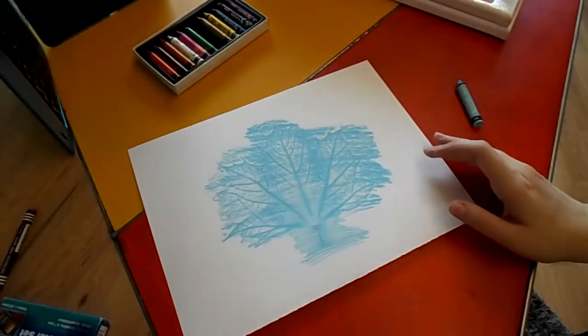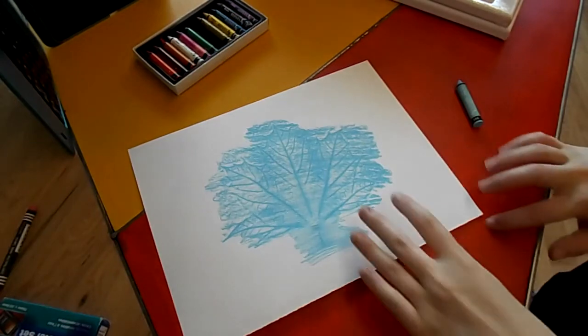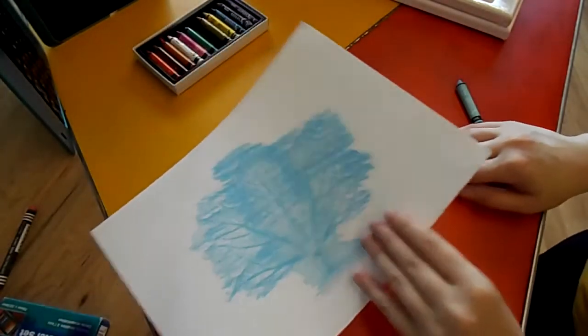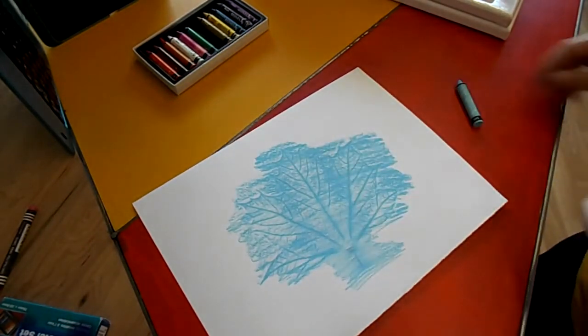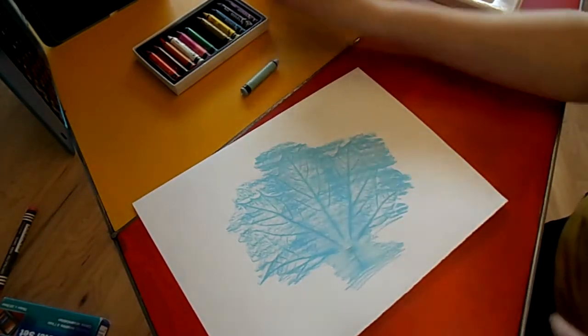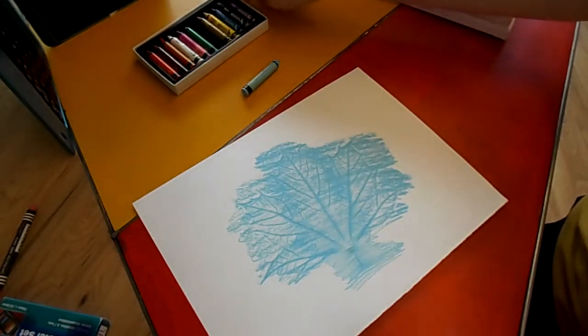When you finish your first drawing, what you can do is you can move your leaf and do it again and do an overlap. You can switch leaves. It's basically an experiment to see what looks really cool when you put it on the paper.